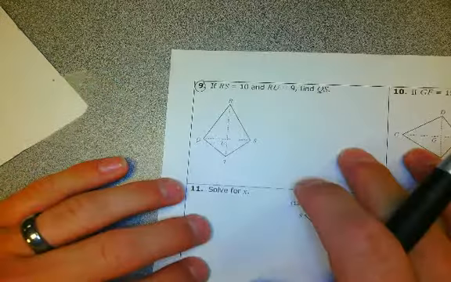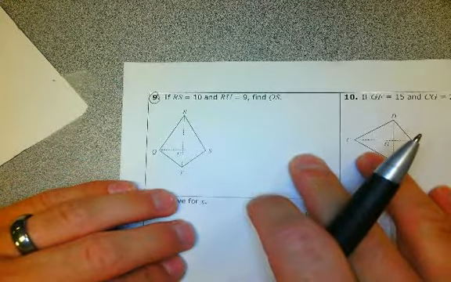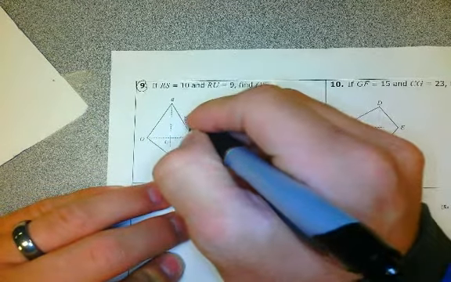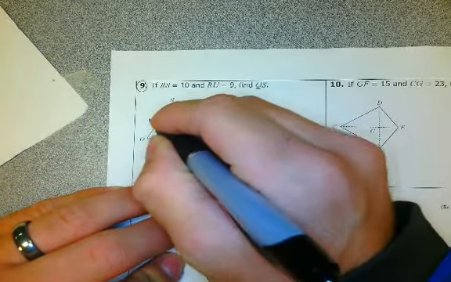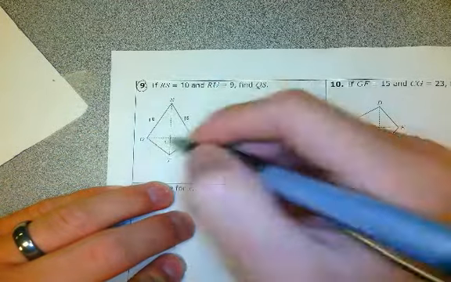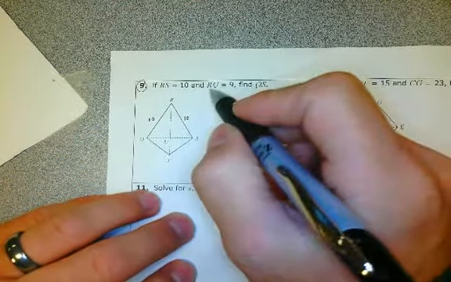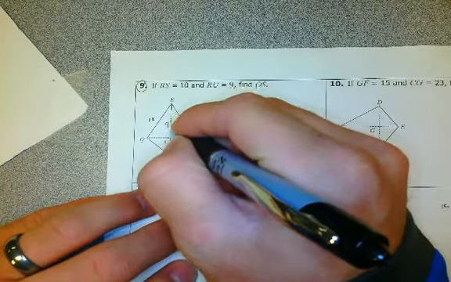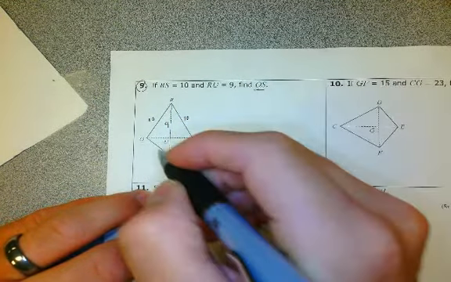I'm going to go ahead and flip over to the back. I'm going to look at 2 on this side. We got number 9 and 13. For 9 we have RS is 10. I'm just going to go ahead and fill in the other side. RQ is also 10. And we have RU is 9. So here's 9. They want us to find QS.